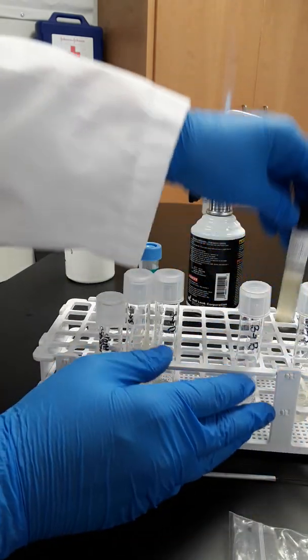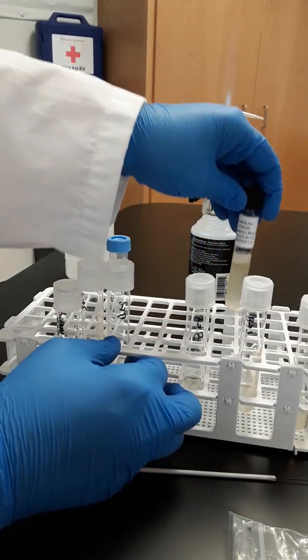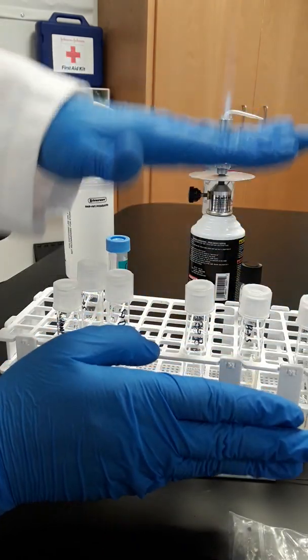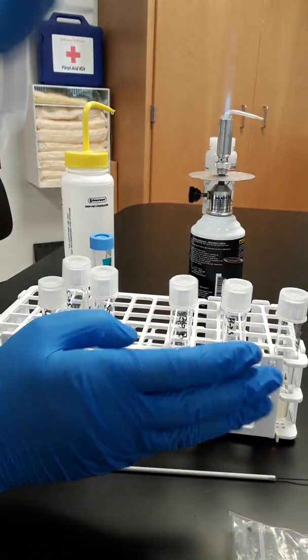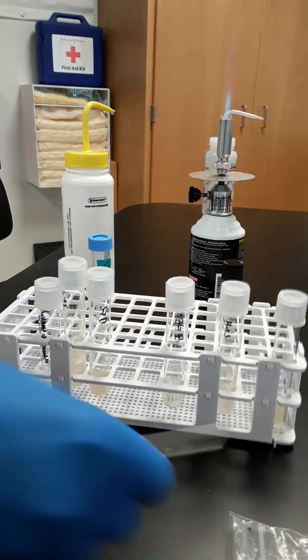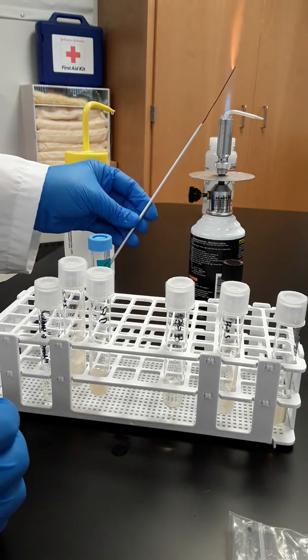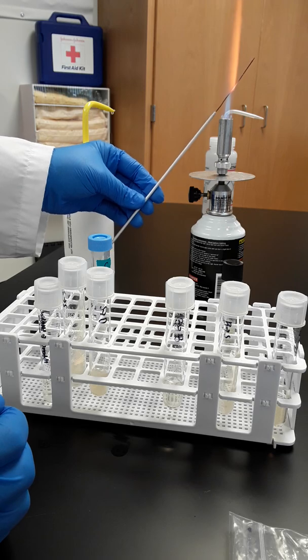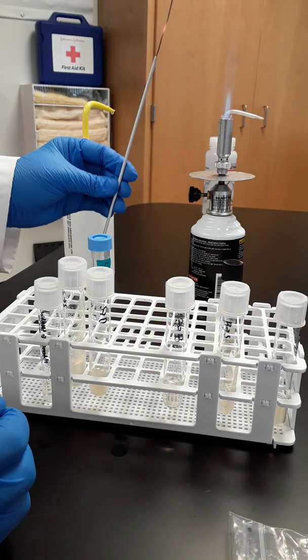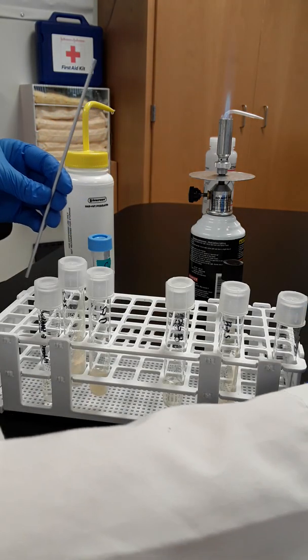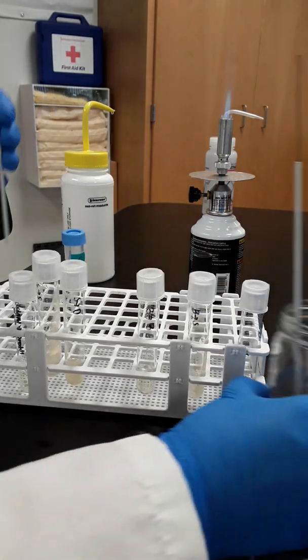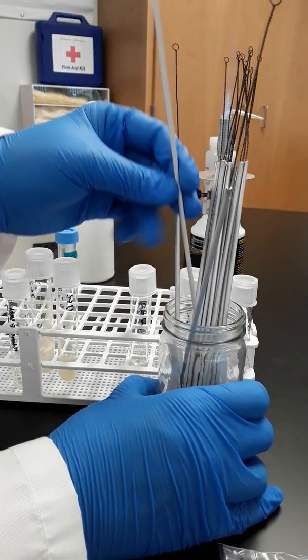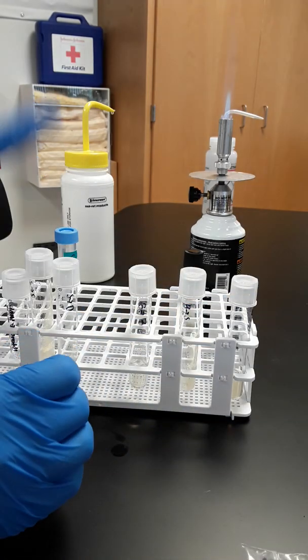So we have taken these three cultures, and they originated from a slant. These three cultures, they have originated from a broth. We have labeled them appropriately. We did not leave anything in the flame too long, and now we are done with the lab. So we are going to make sure that our loop is nice and sterile before we return it to whence it came, which is the jar that looks like this, so the next person has a nice clean loop.